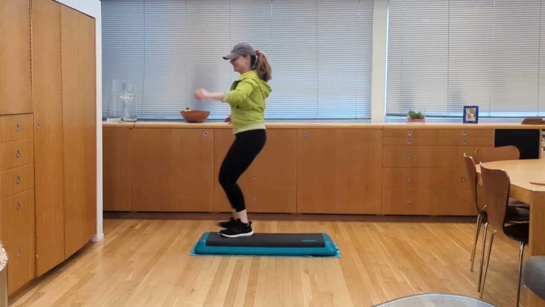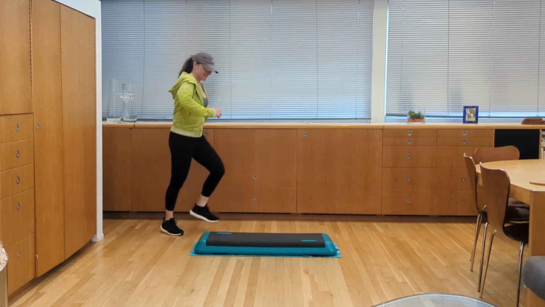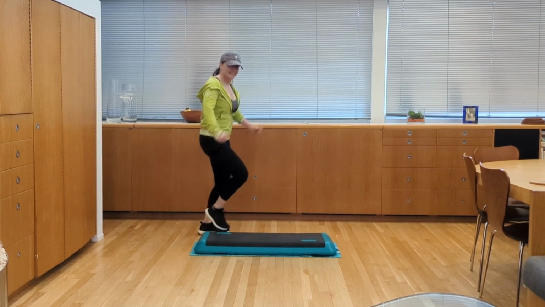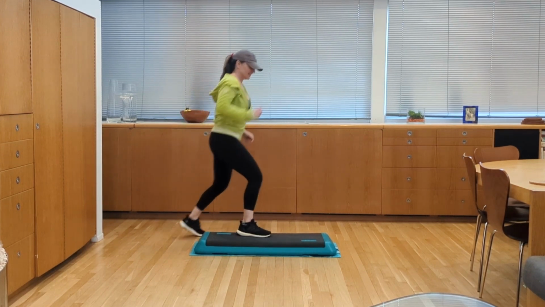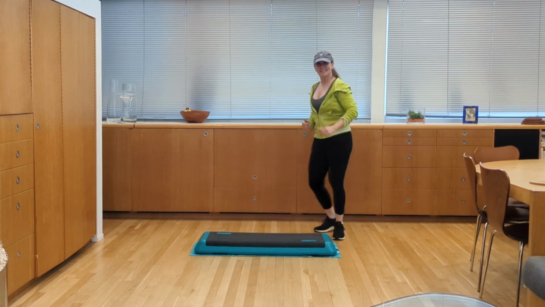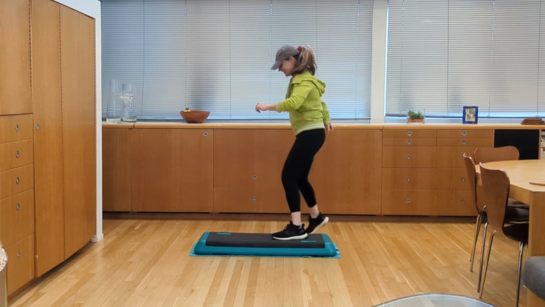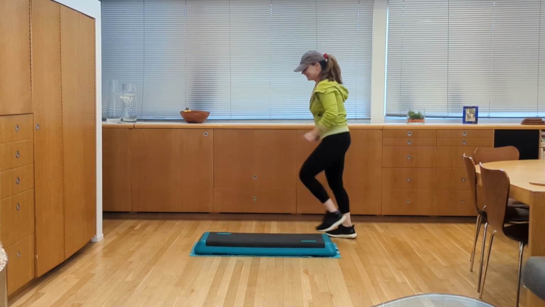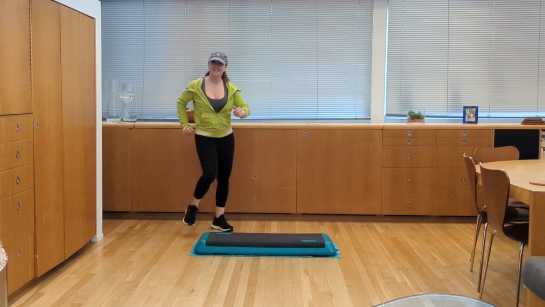Face the other wall and tap for 2. Shuffle, march, and face the other wall. Tap for 2. Do it again. Shuffle, march, tap your step 2 times.